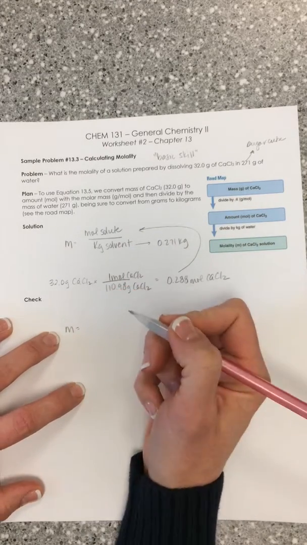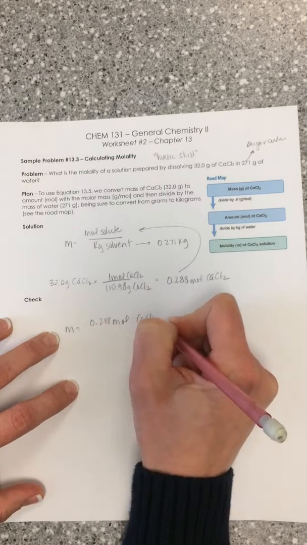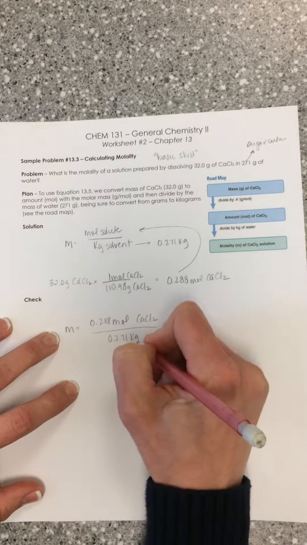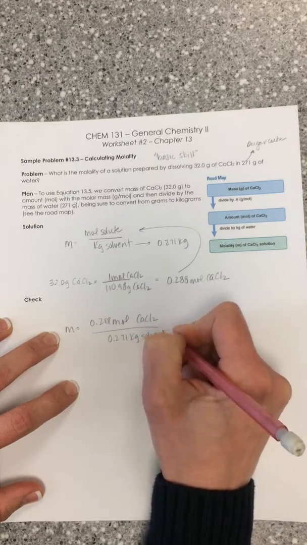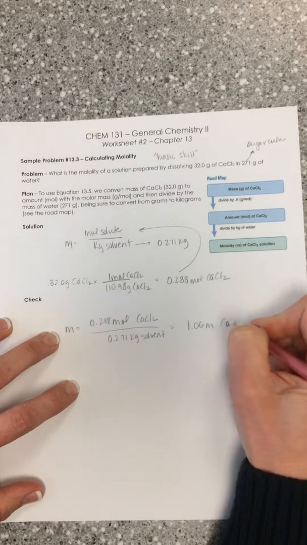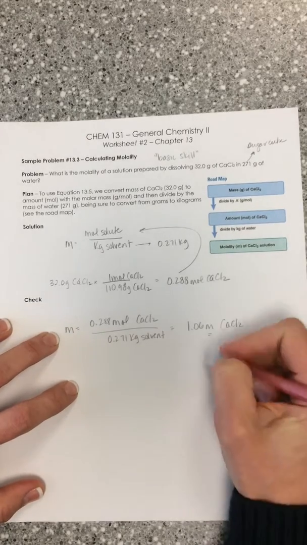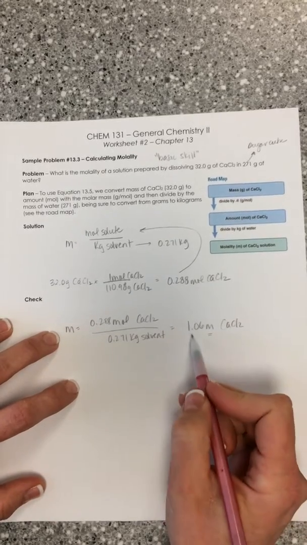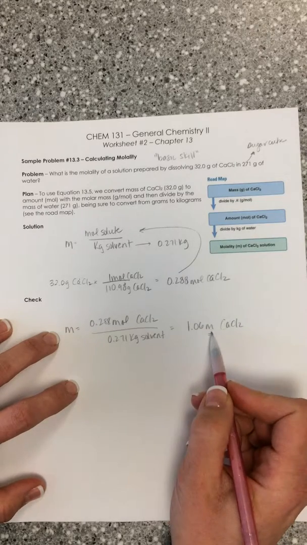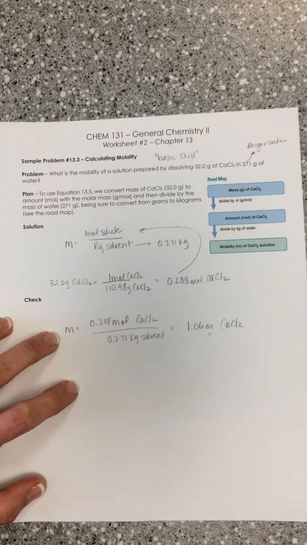So the molality of the solution is going to be 0.288 moles of calcium chloride over 0.271 kilograms of solvent. And that equals 1.06 molal. So make sure again that you have a lowercase m here. An uppercase M is going to indicate that you're saying that's 1.06 molar, and that's not the same thing as 1.06 molal.